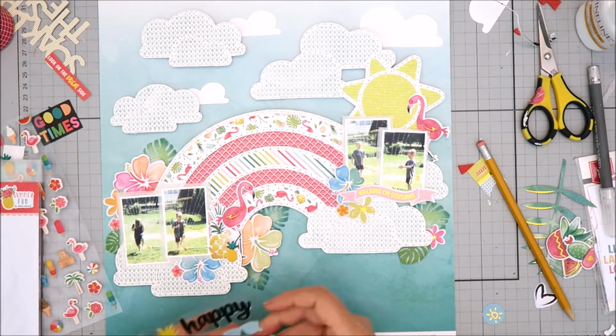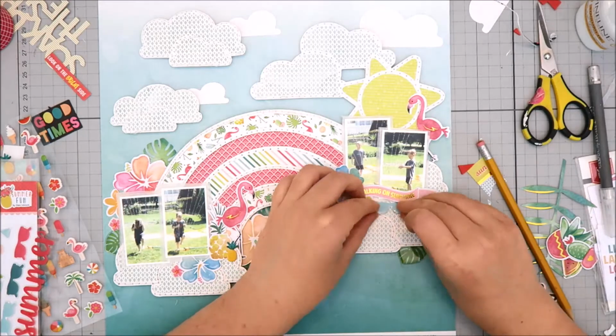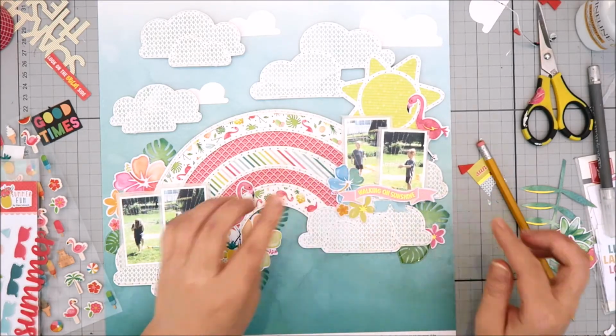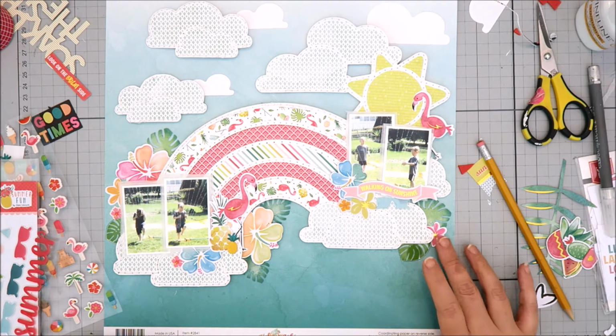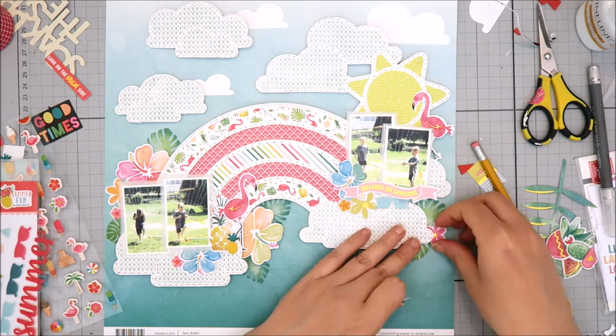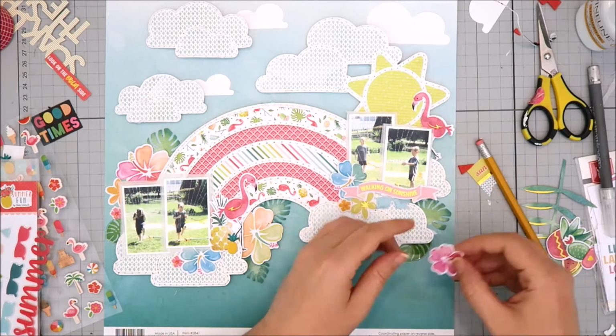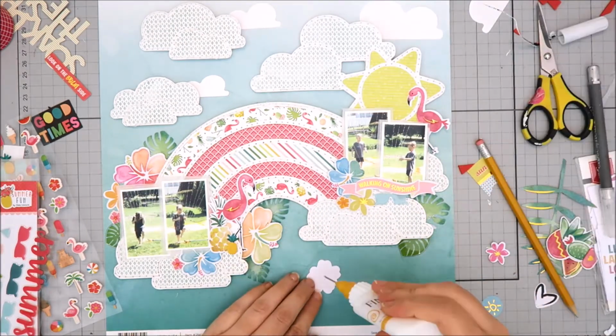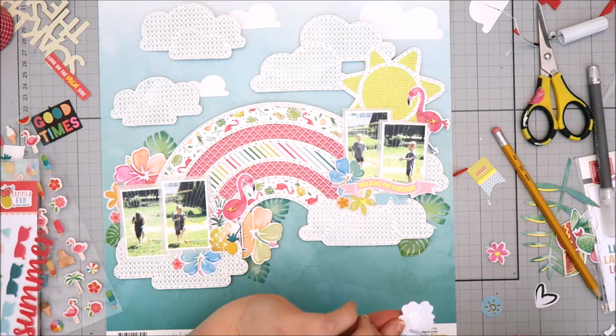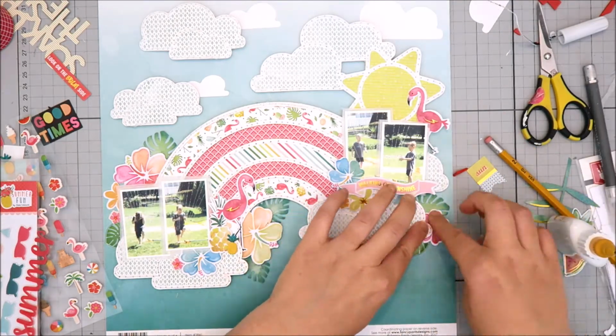So it's definitely been in my stash for a while. But I liked that the colors matched this Fancy Pants collection, so I went ahead and added those. I am trying to be cautious of the textures that I'm adding. I do like to add the same texture to each cluster, so I'm trying to add puffy stickers to each of those clusters, and then same thing with the epoxy stickers.